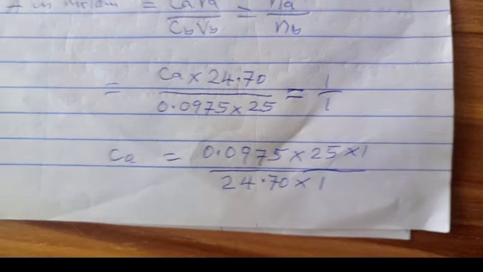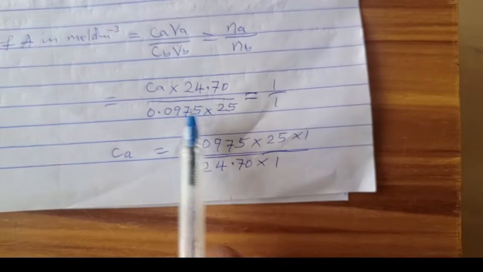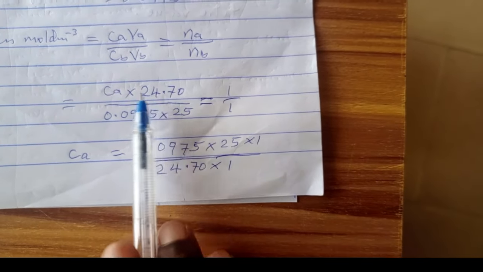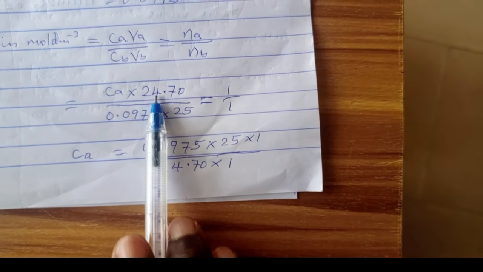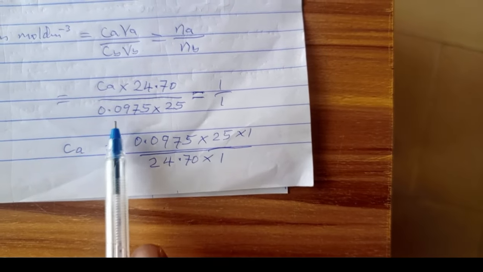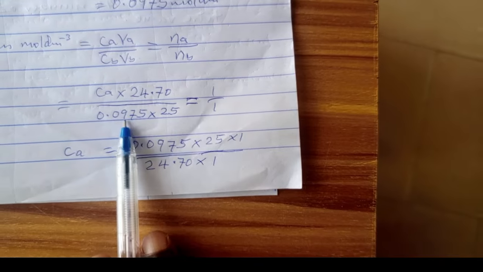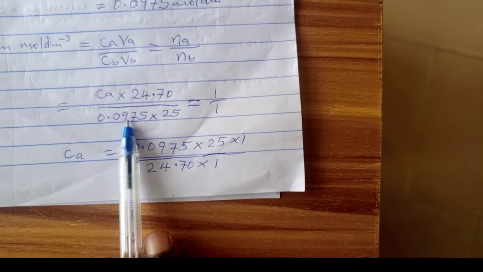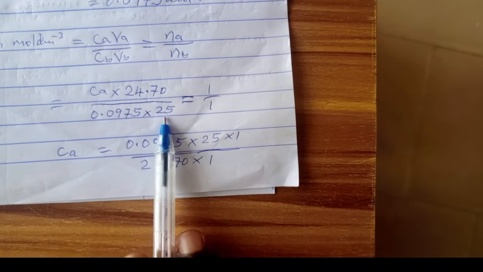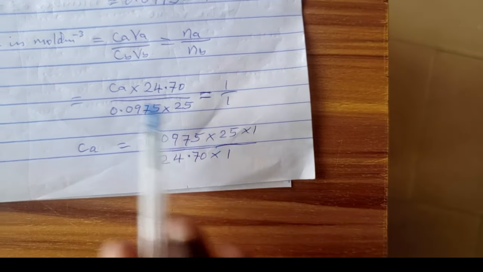You can see after we have substituted all of them, this is the titer value, assuming we have done the titration. This is the value that we obtained from that titration. We substitute it here. This is the molar concentration of base times the volume of base, equal to the mole ratio of acid to base.